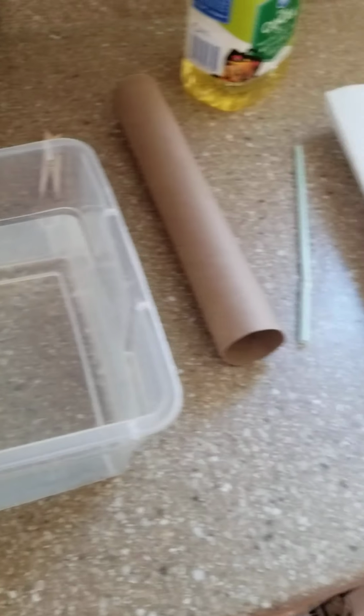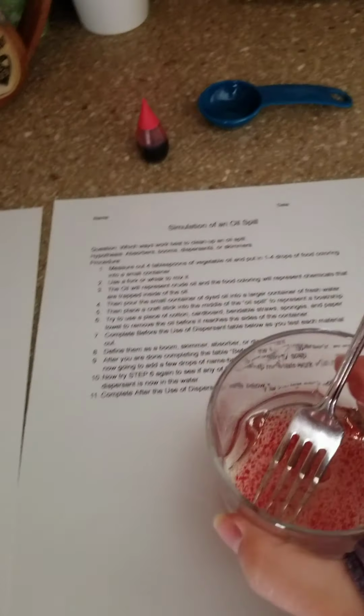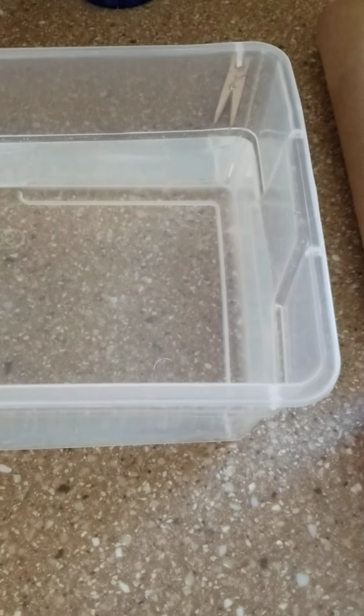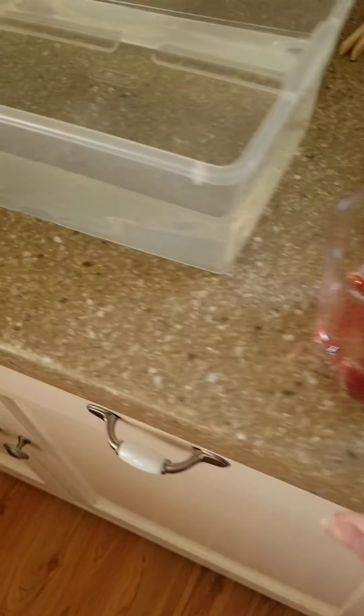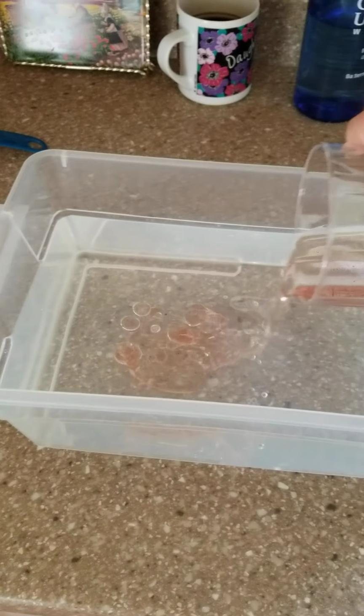Then we just got our plain water. This is where all the action's going to happen. Okay? And then I got all of my different absorbers here. All right, here we go. So I'm going to pour this into our water. We're going to have an oil spill, which is not going to be fun, but that's life. So here we go. Oh no, oil spill.